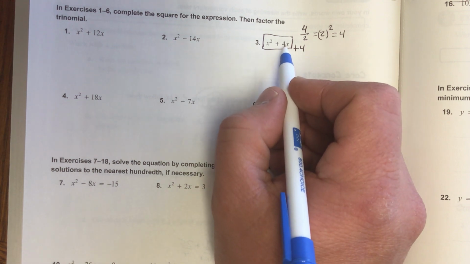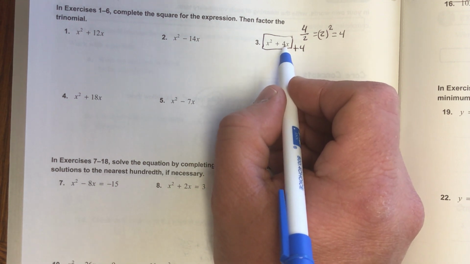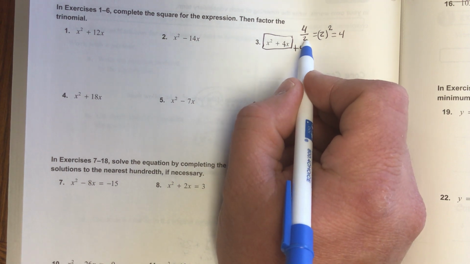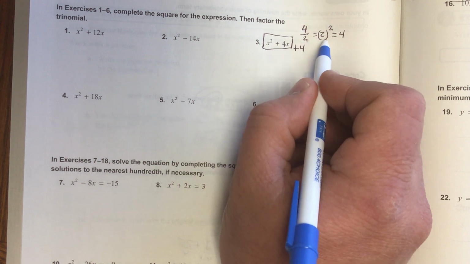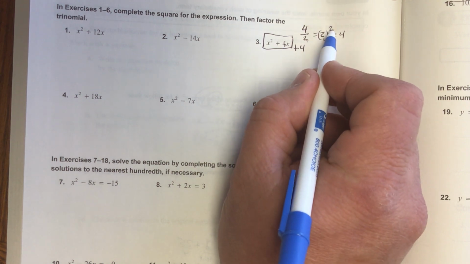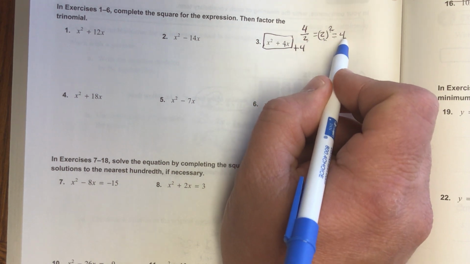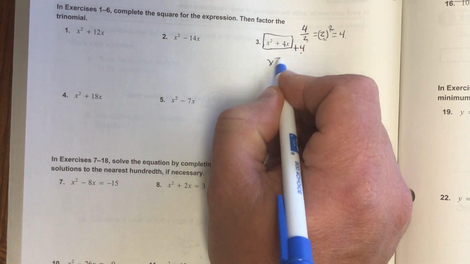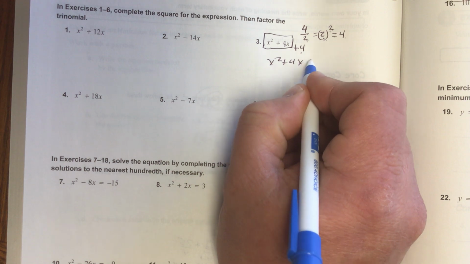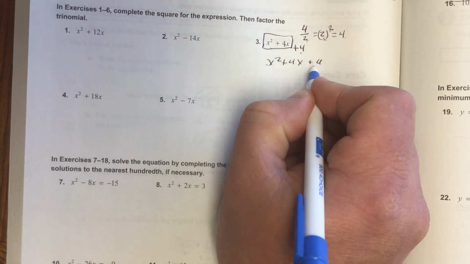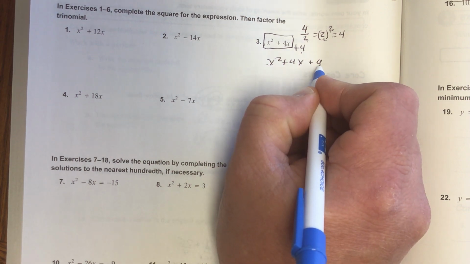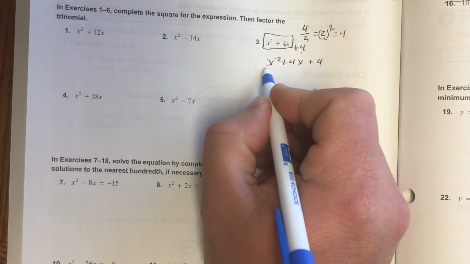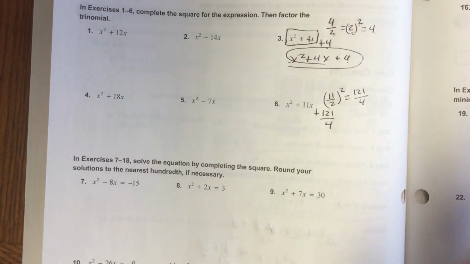So to do that, I just do the completing the square portion. I take half of the linear coefficient, half of 4. Half of 4 is 2. Square that value, 2 squared is 4, and add it to the equation. Notice x squared plus 4x plus 4 is a perfect square trinomial. Half of 4 doubled, 2 doubled, would be that 4. This is my answer. Okay.